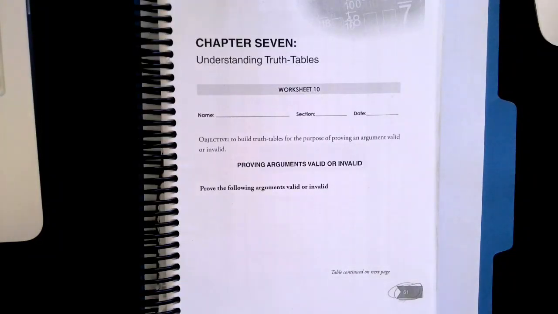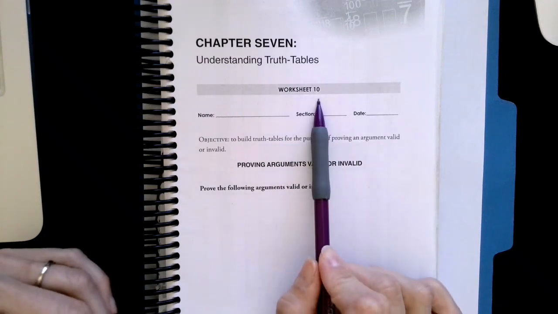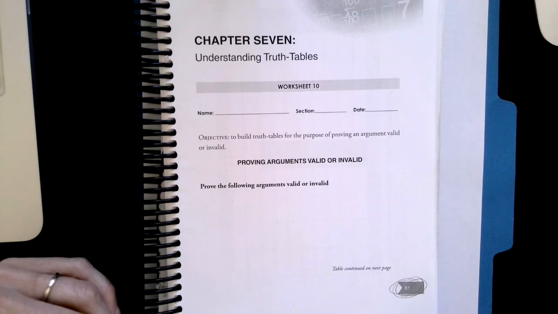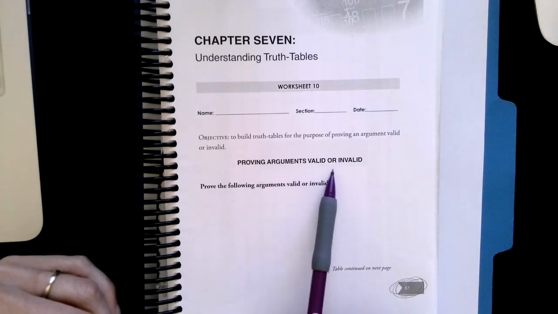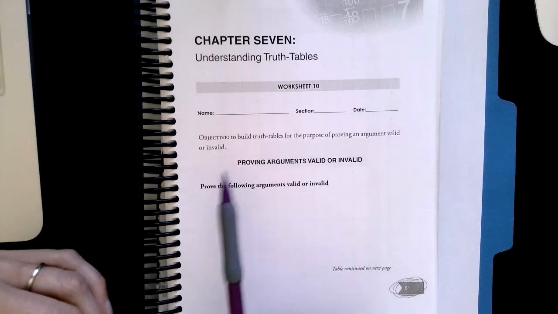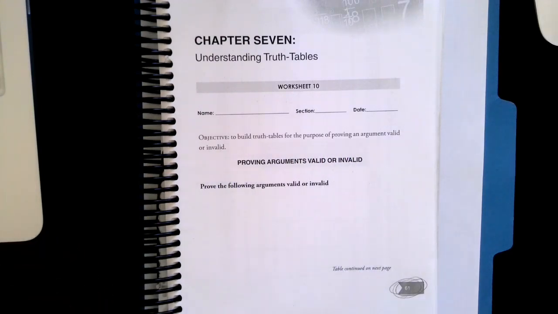Okay, this is worksheet number 10 from the back of your book, page 61. Proving arguments valid or invalid. We'll be using truth tables for the purpose of proving an argument valid or invalid. So it's sideways in your book. I'm going to do it on this worksheet.